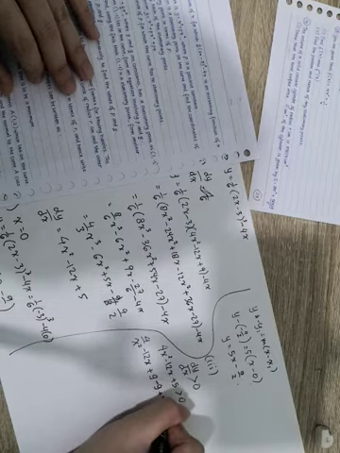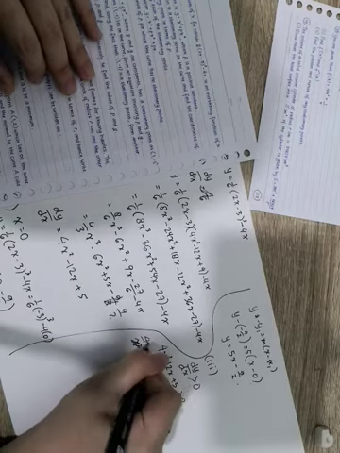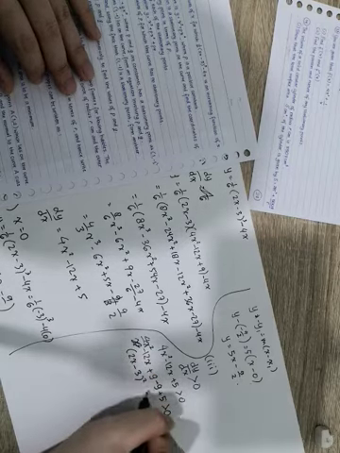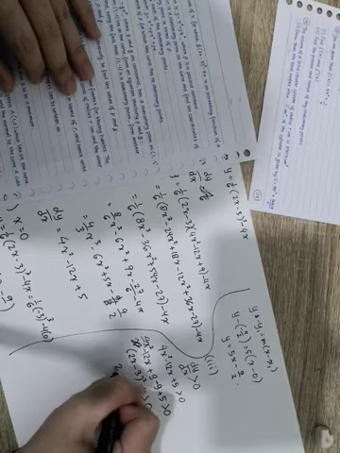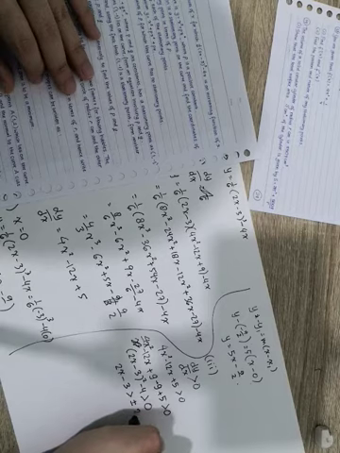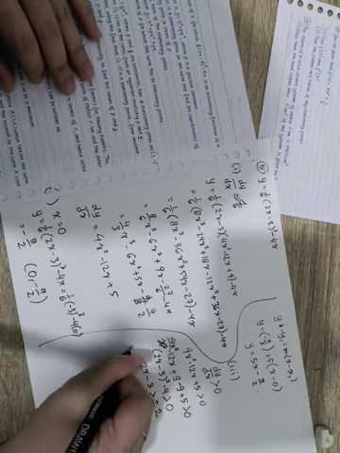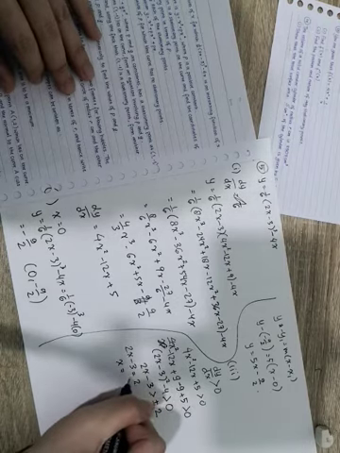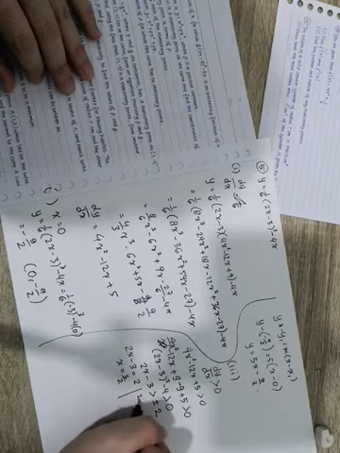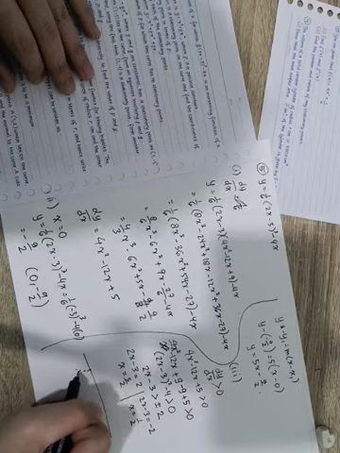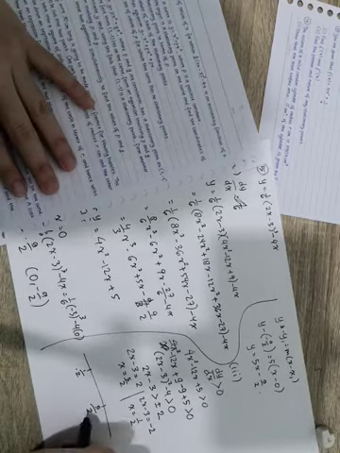Plus... okay, equalities, so we find this and this.